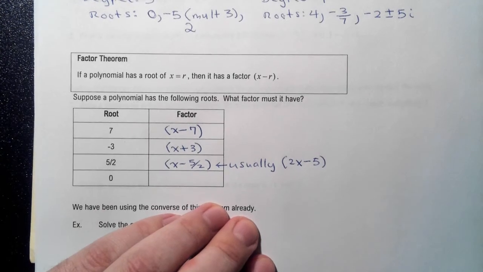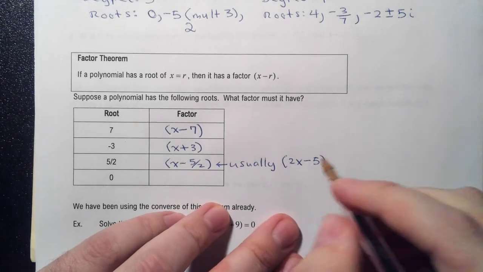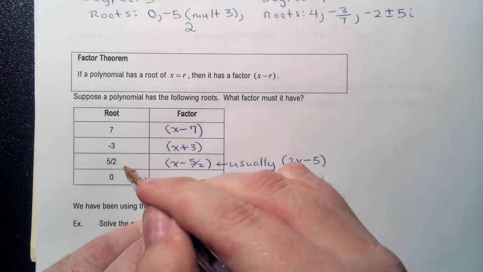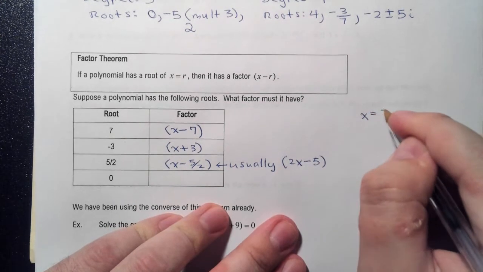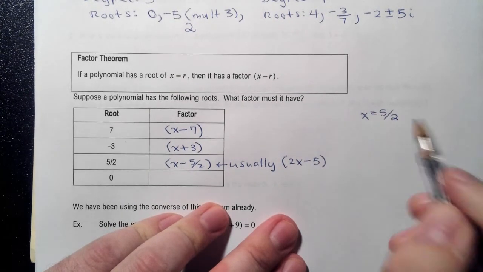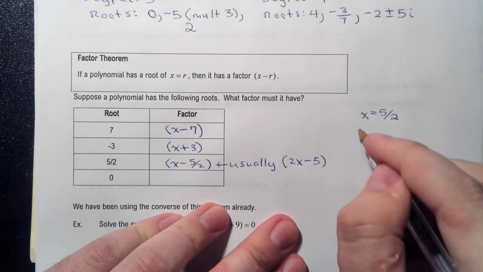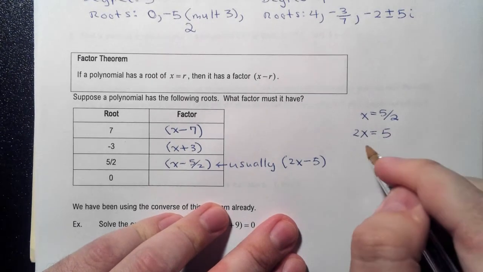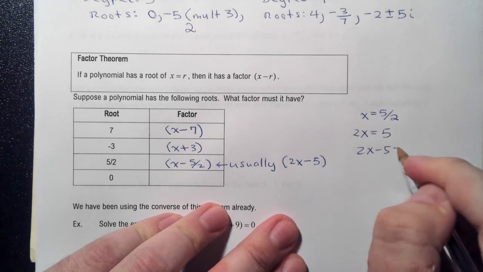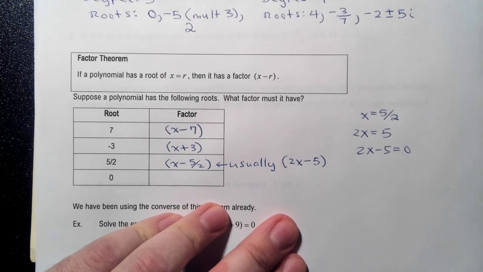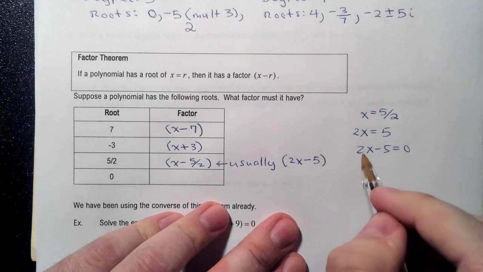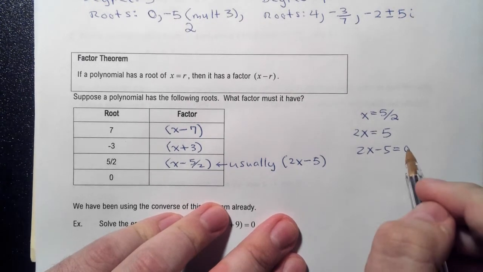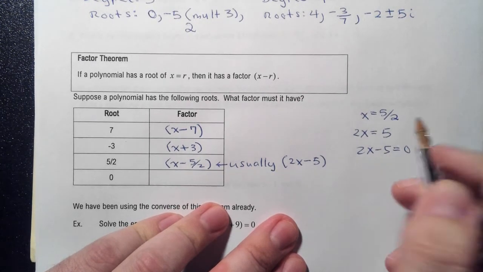You might be able to see where that's coming from. Let me explain it a little bit more. If you think about how we would get to a solution of x equals 5 halves, where this 2 came from before, it was multiplied with the x. And before I had this, I would have had 2x minus 5 equals 0. And if I think about solving by factoring, that was my factor that I set equal to 0 and then solved.